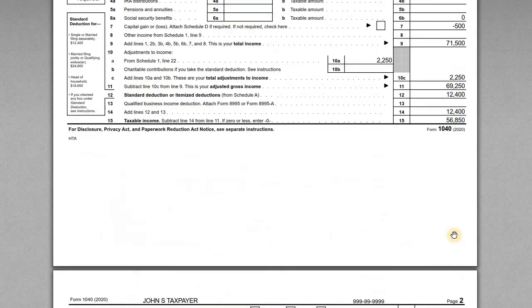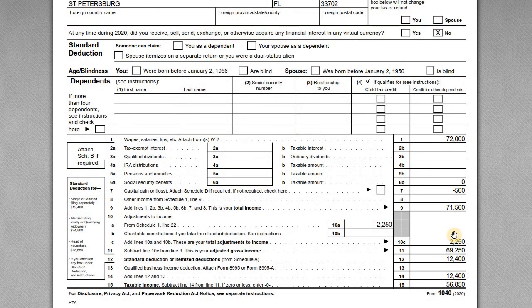Ultimately that flows through up to line 10a here. From Schedule 1, what's the number at the bottom there? $2,250 was an additional deduction that he had from Schedule 1. So that's where the student loan interest deduction ends up.